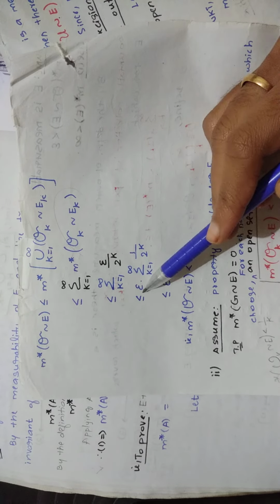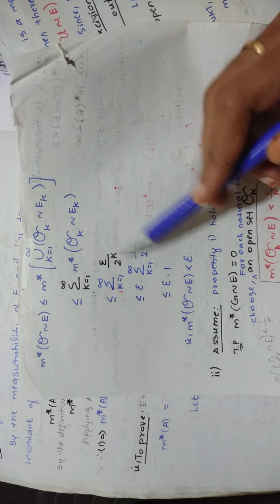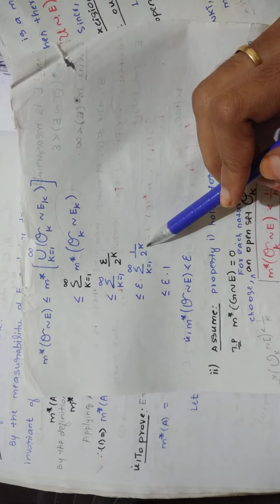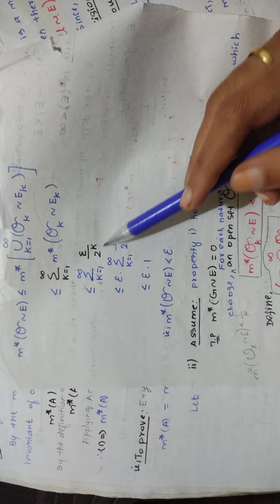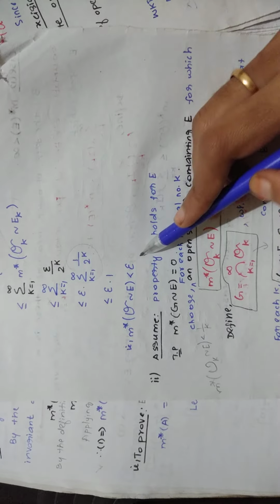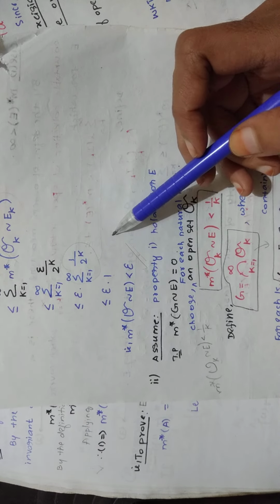Epsilon by 2 power k, less than or equal to epsilon, summation k equals 1 to infinity. You are bringing this epsilon out, so that you will get this 1 by 2 power k. Now the value of this sum is 1. So you got this. So in case 2 also you have proved it.